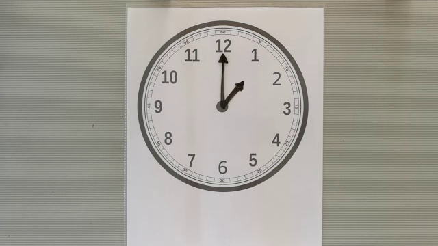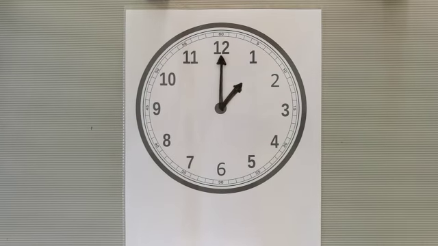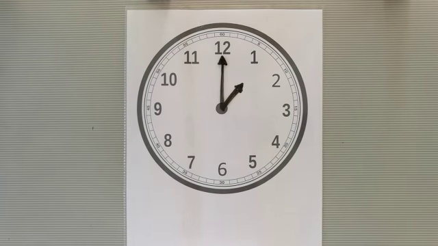Wow. There's a lot of things to know about time. Well, we're going to explore some more about time today. So let's take a look. Well, everyone, what kind of clock is this one? Does anyone remember? That's right, we call this an analog clock. Can you describe what it looks like?